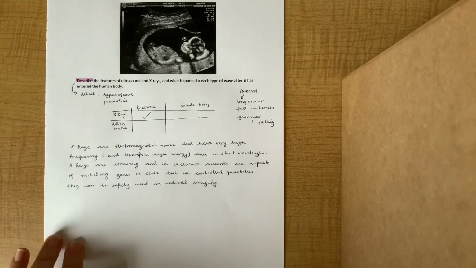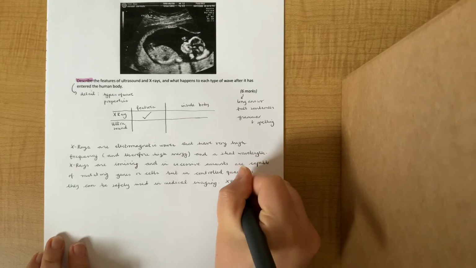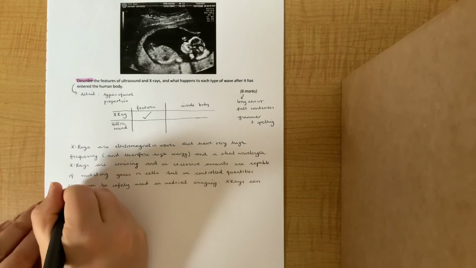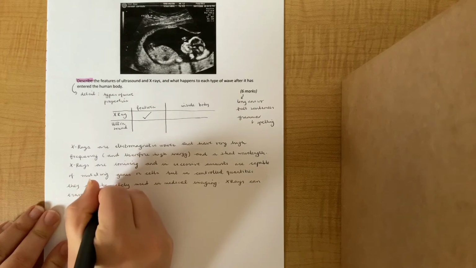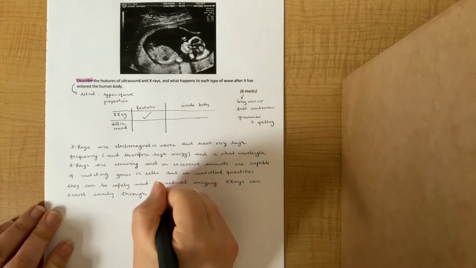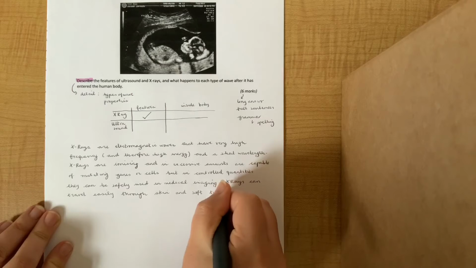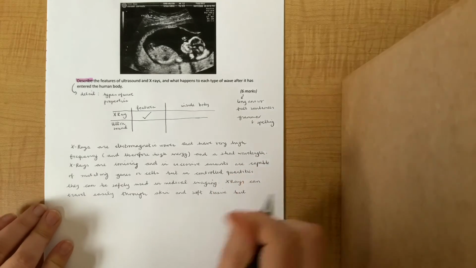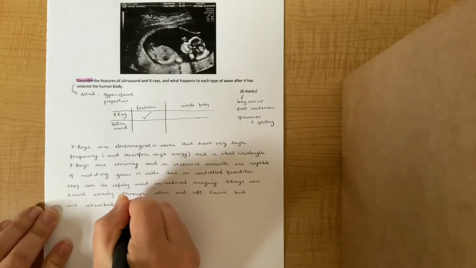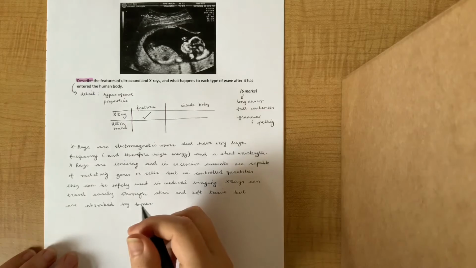Now I can move on to what happens when they're inside the body. Okay, so I'm going to say something like x-rays can travel easily through skin and soft tissue, but are absorbed by bones, which shows up as white on our images.